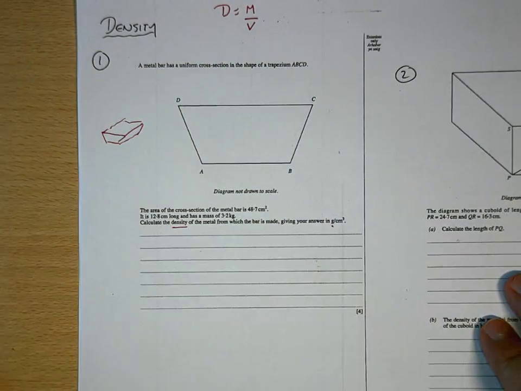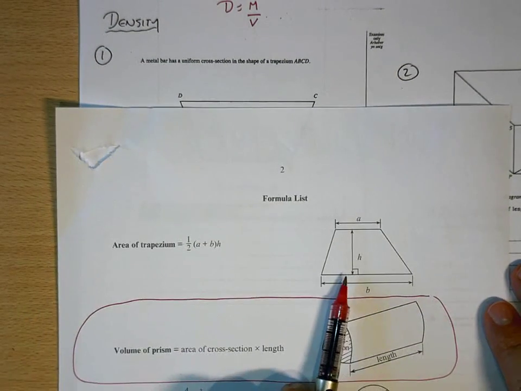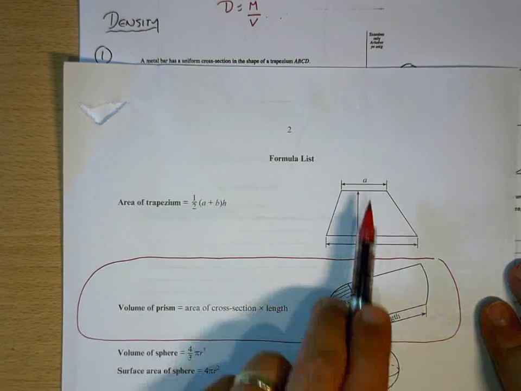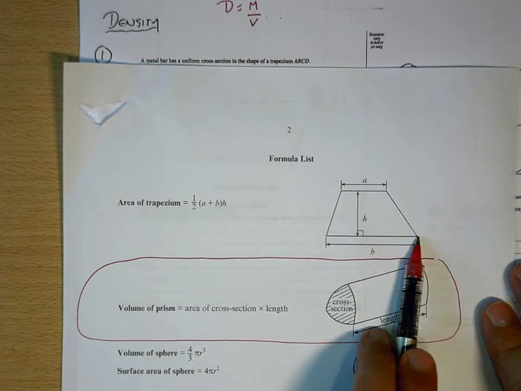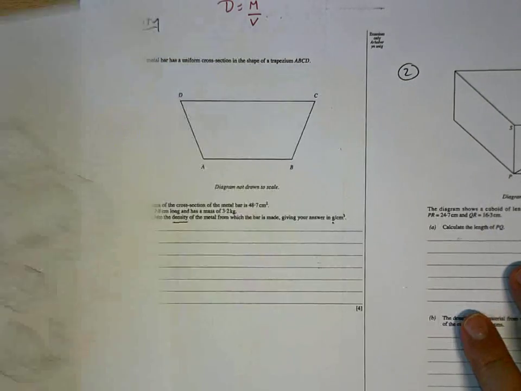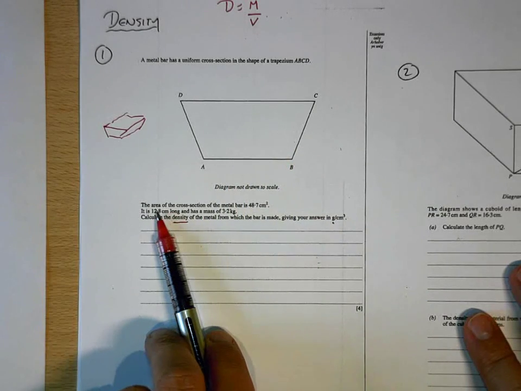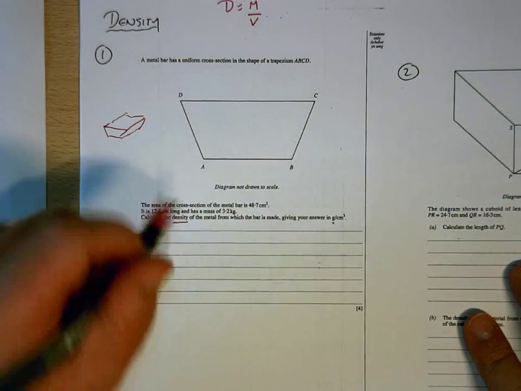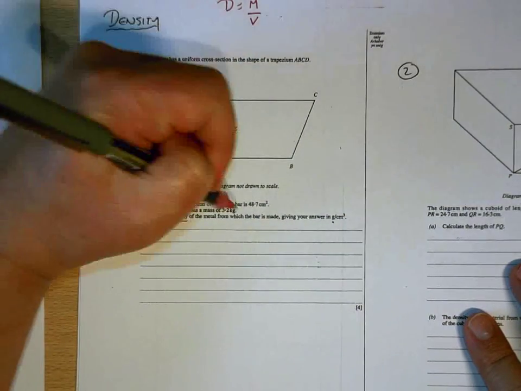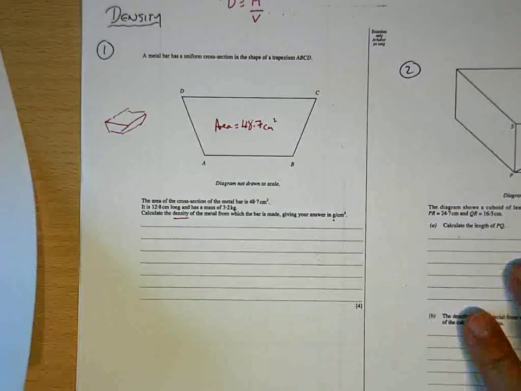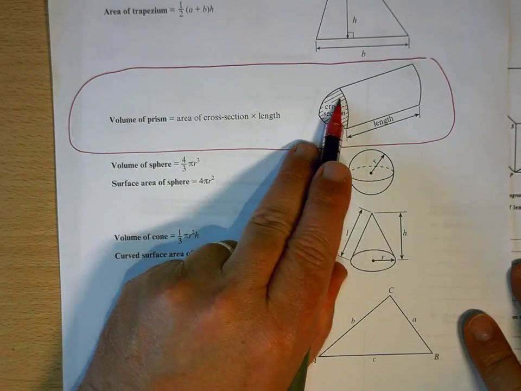So if we can work out the area of that, and then we multiply it by the length to get the volume. Now, we're also given the formula for the area of a trapezium, okay, and it's this: it's half times a plus b, the sum of the parallel sides, that side and that side, times the distance between them, h. Oh, sorry, they're telling us what the area is, so we don't need to use that formula. They're already saying that the area of this is 48.7 centimeters squared. So in order to work out the volume, I know the area of the cross section, I just have to multiply it by the length.